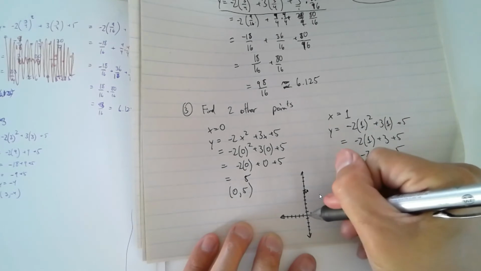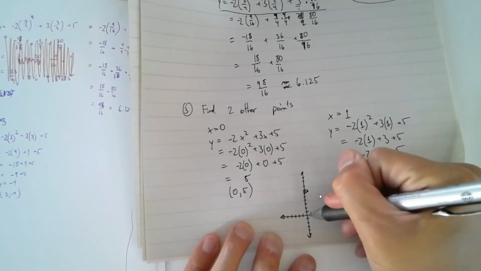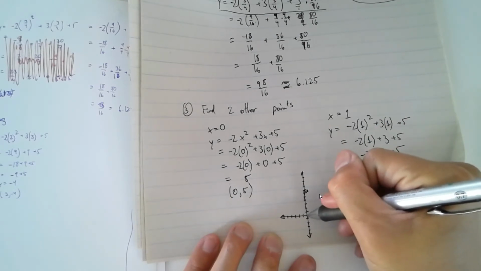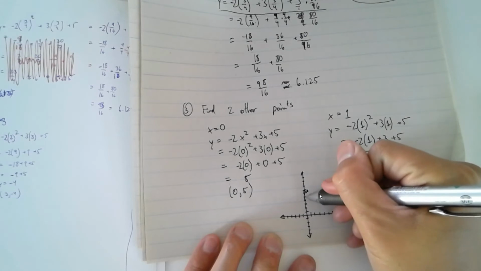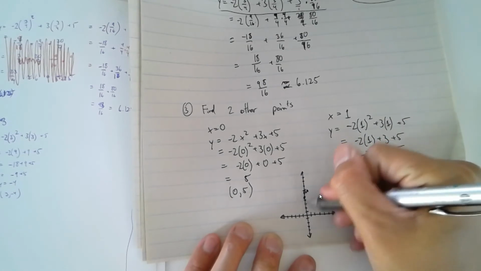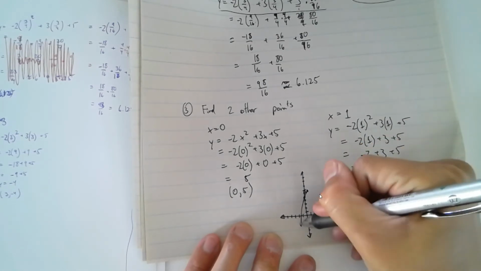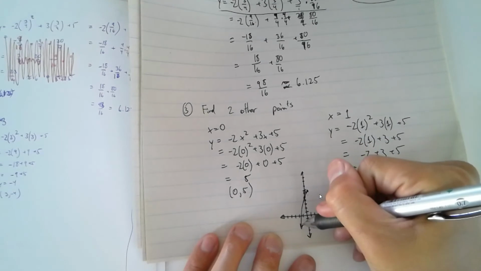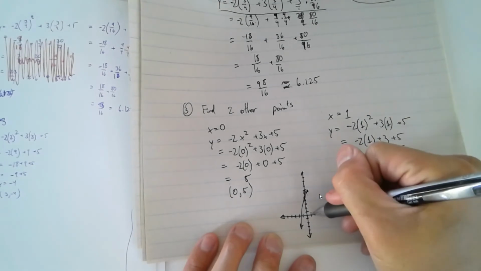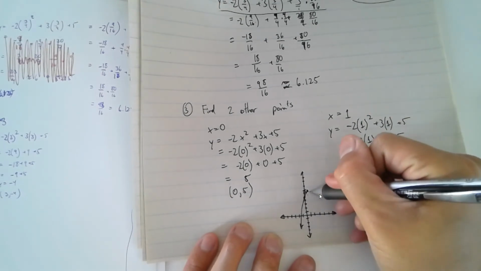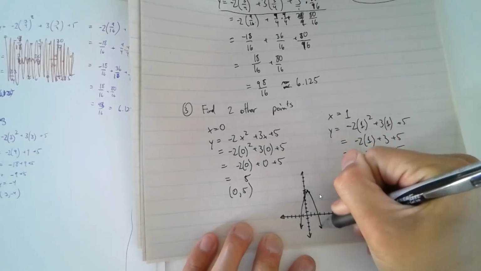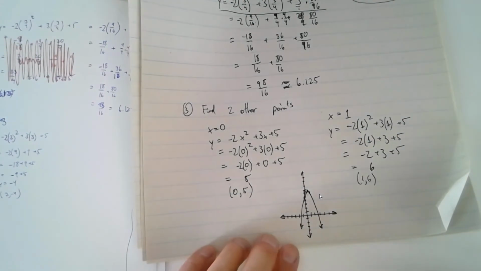Then I'm going to do 0, 5, which is really easy. I just go to x value of 0 and I count up 5. 1, 2, 3, 4, 5. Okay, so that's going to be this rough parabola, that first half. And the other one's going to be 1 comma 6. So I'm going to do 1, 2, 3, 4, 5, 6. It's actually going to be right next to this side here. So there we go. That's going to be my parabola. Okay.